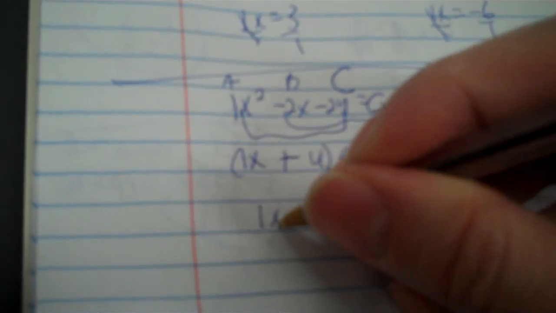Okay, so 1x plus 4 equals 0. 1x minus 6 equals 0. So I minus 4, I get negative 4. Divide by 1, I'm still at negative 4. Okay, plus 6, 1x equals 6. Divided by 1 is still 6. So negative 4 and 6.